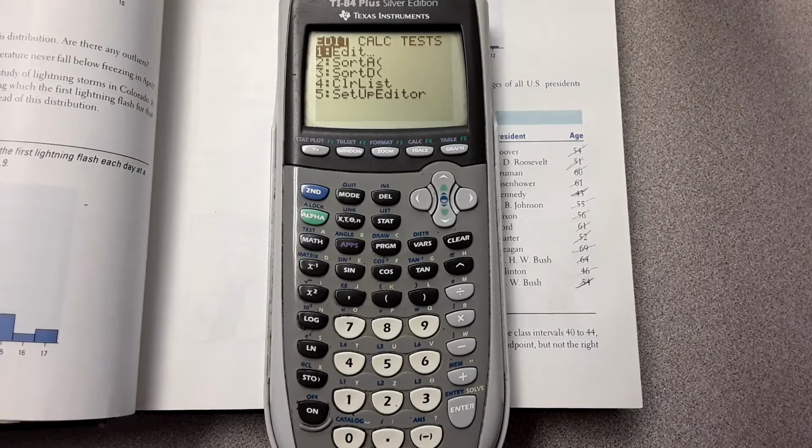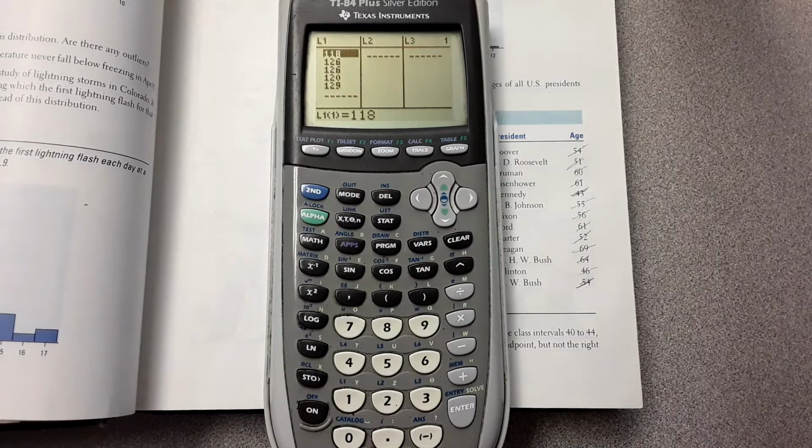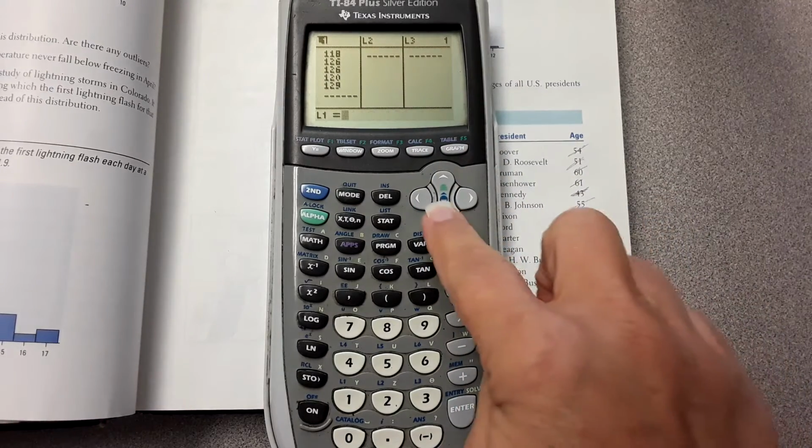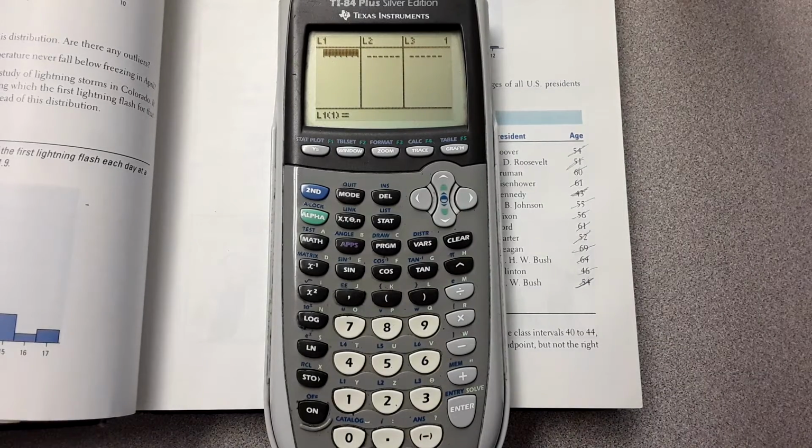Okay, so now where it says edit, you can type in 1 or you can hit enter, as long as you're on edit. Do you guys have anything in your list? If you have anything in your list, scroll up to where L1 is highlighted. Hit clear, don't hit delete, hit clear. If you hit delete, it's a whole different ballgame. So you're going to hit clear and then scroll down and your list should go away. That's if you had anything. If you don't have anything, you don't have to do that.